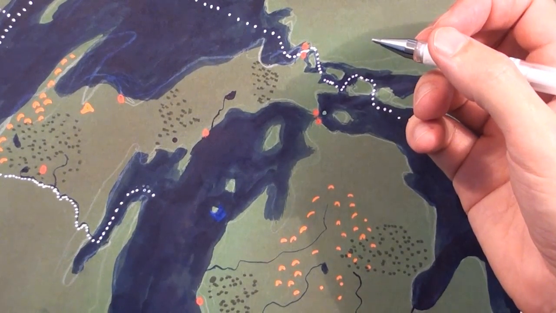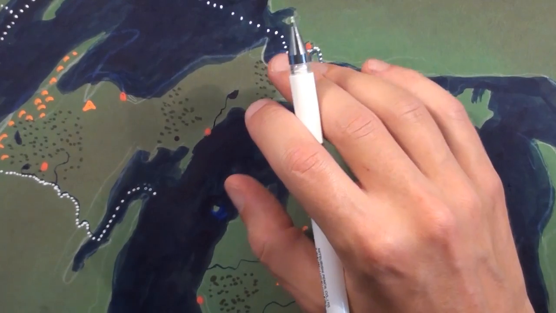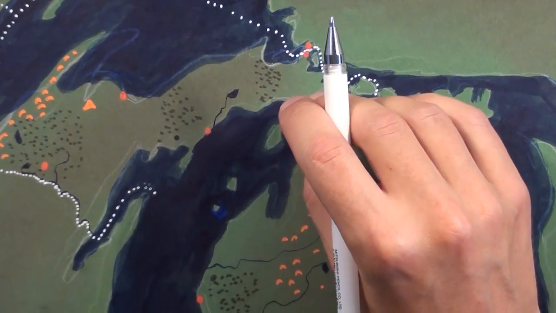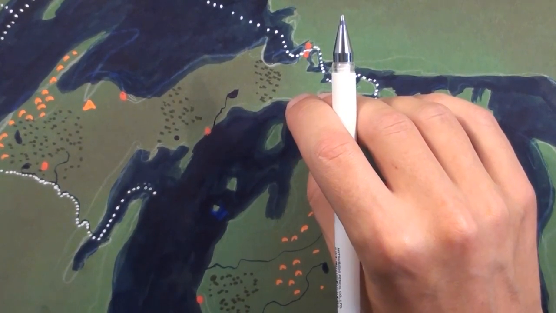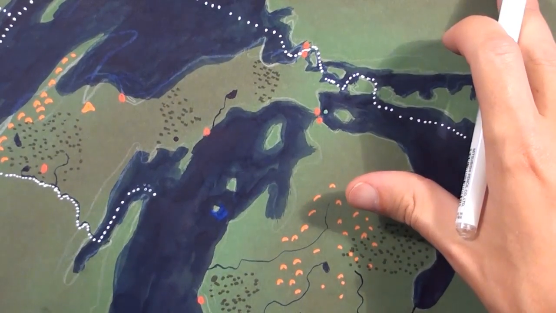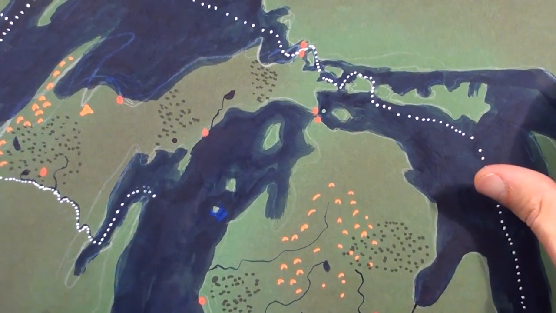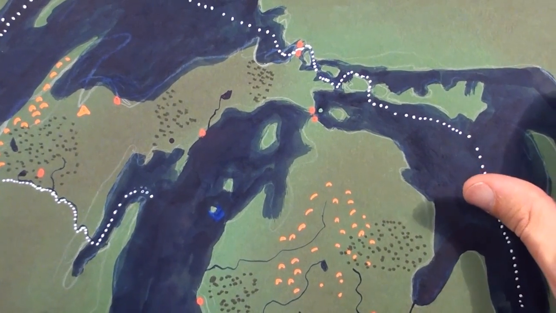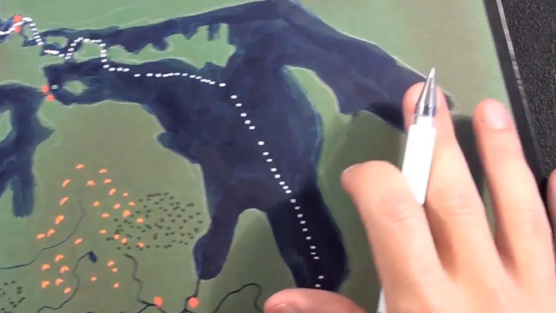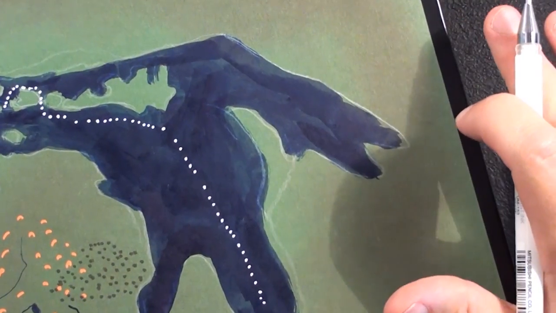So, formally, Michigan entered the Union as a state in 1837. And in 1825, the Erie Canal had opened. You can't see the Erie Canal on this map because it's further to the east.